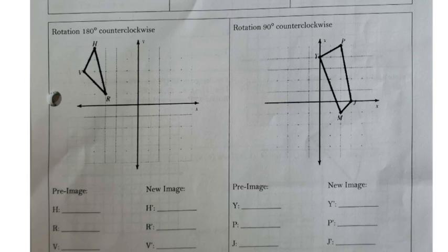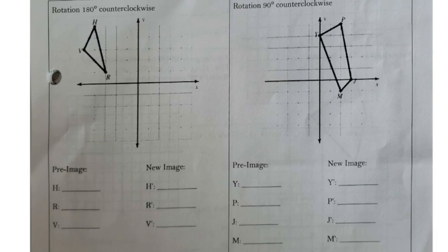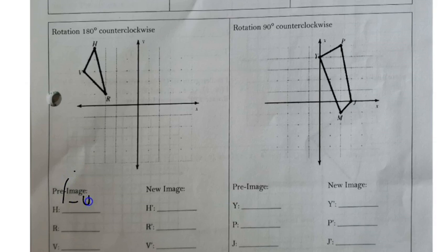So let's talk about this. First off, we're going to put the points down that we have. If you need help counting and finding spots, and you're good with this, you can fast forward till I've written them all down. So H is negative 4, 5. R is negative 3, 1. And V is negative 5, 3.